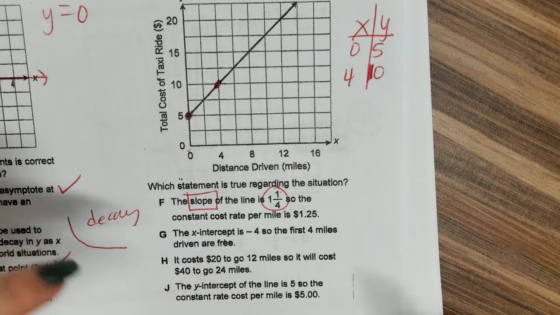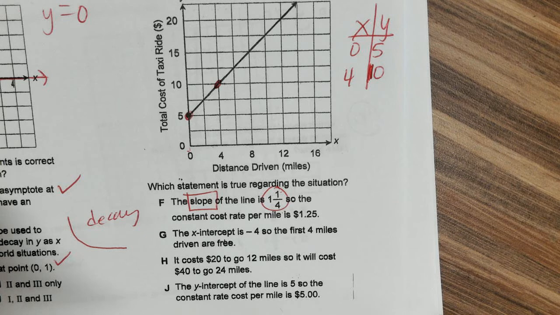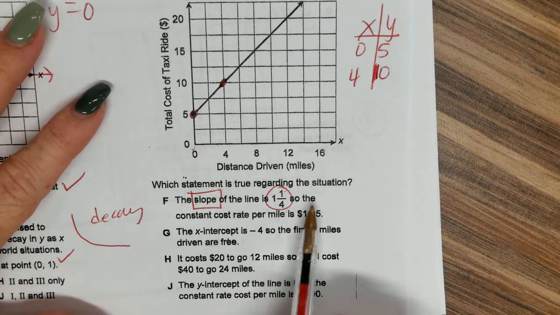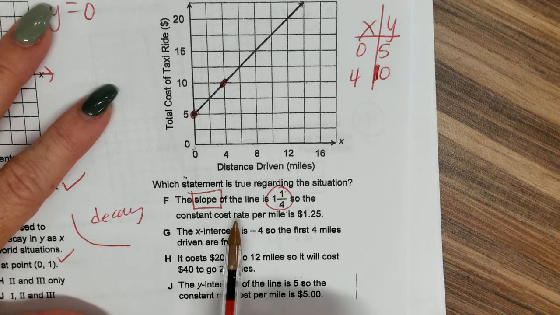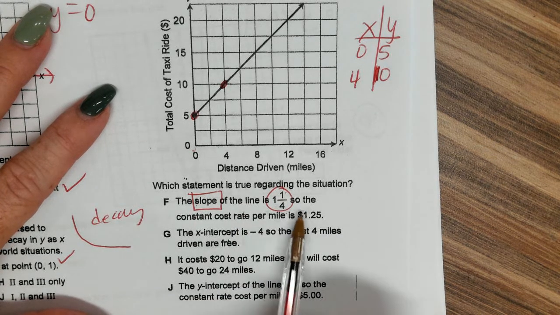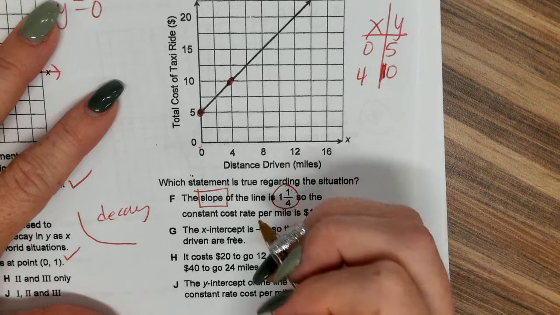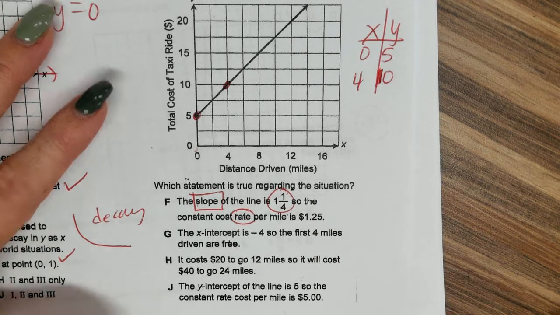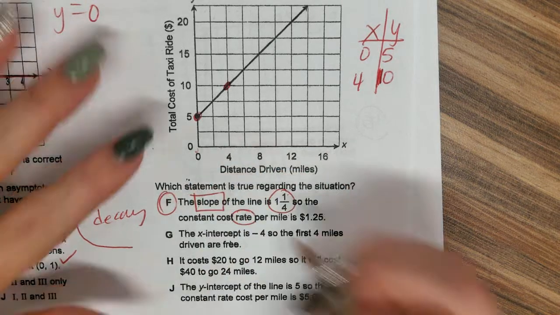Yes. Now, don't just pick the answer. You have to read the explanation. It says the slope is 1.25 because the constant rate per mile is 1.25. What did I tell you all about rate and slope? They are the same. So yes, that was the answer.